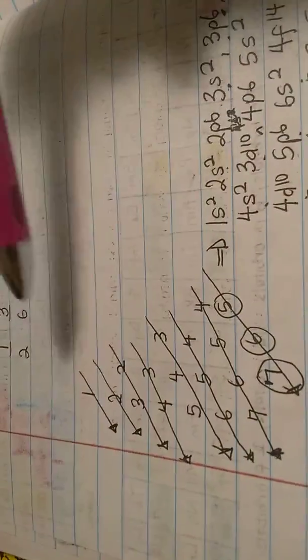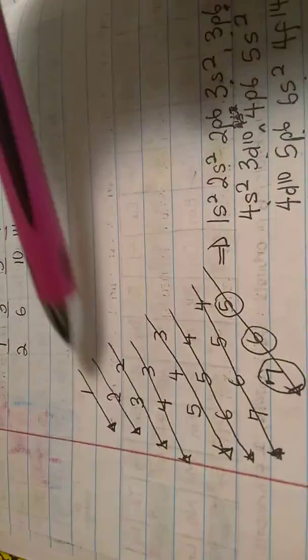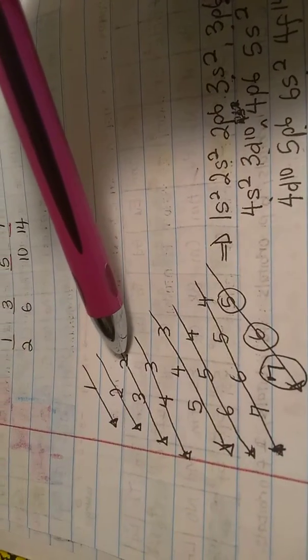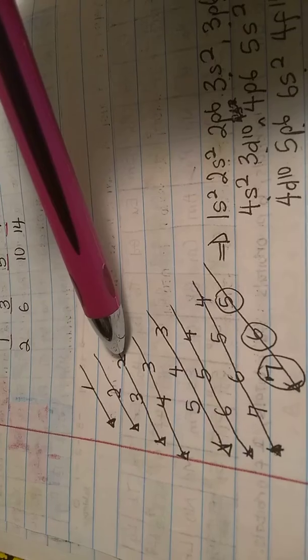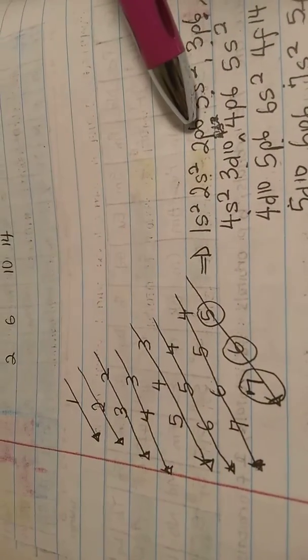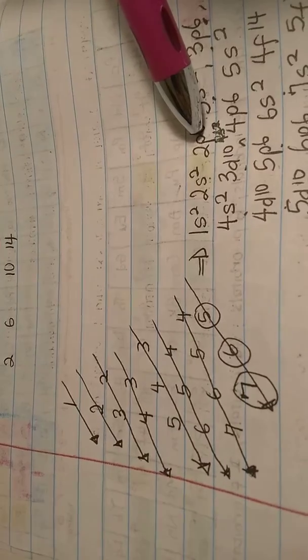So I'll use that oxygen example again, where you have your 1s2, 2s2, 2p6. That gives you 2, 4, 6, so 10 electrons.